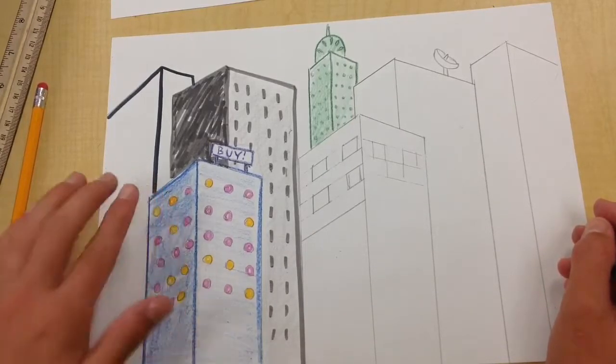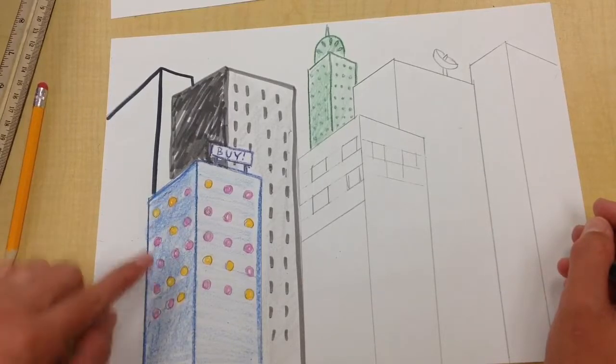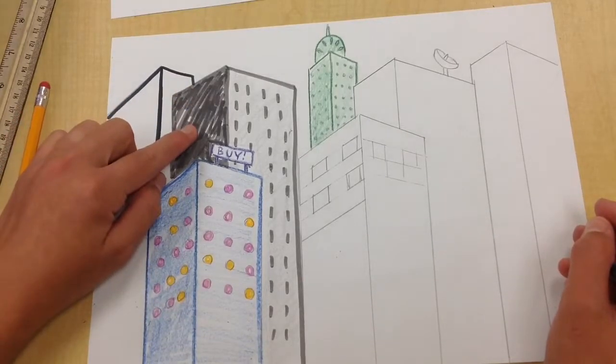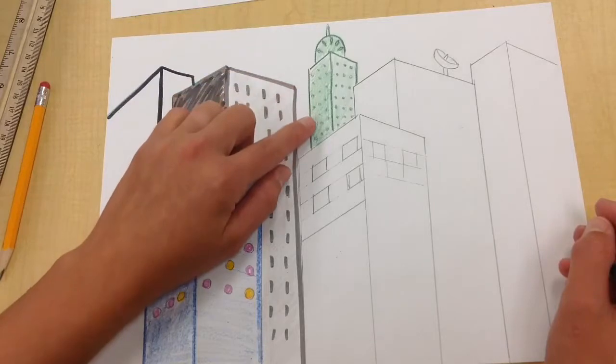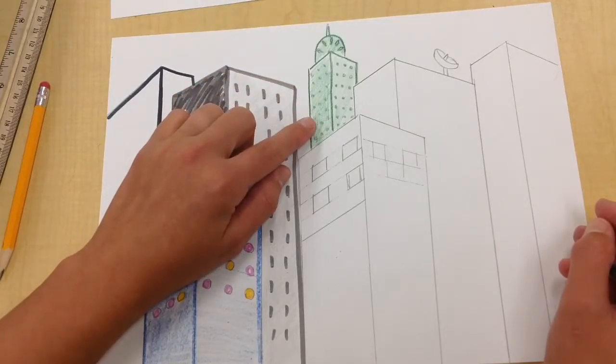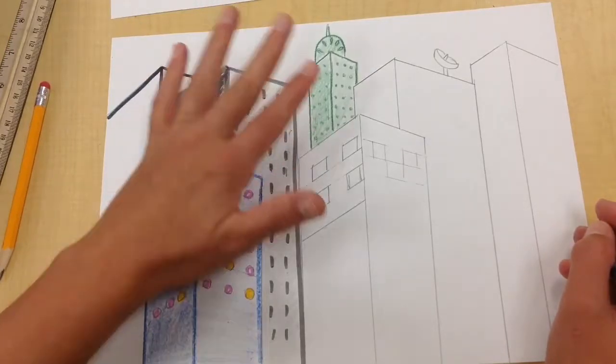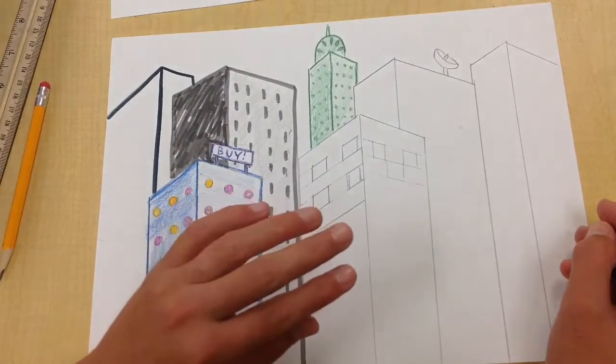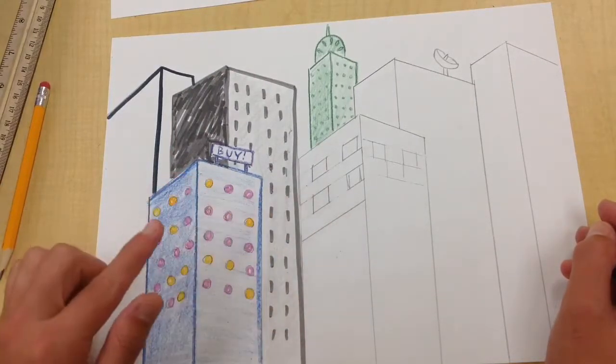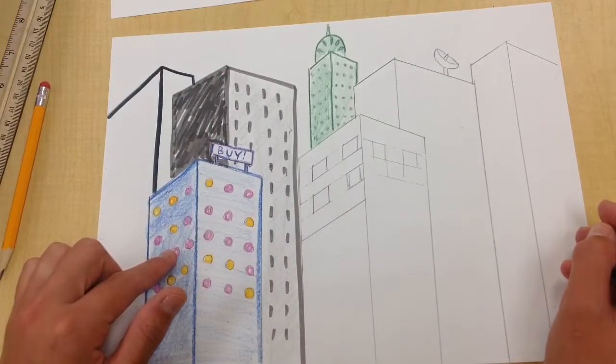So I've chosen the left, so you see the left side on this building is a darker value, the left side on this building is a darker value, the left side on this building is a darker value. I'm going to do time lapse again so I can do a little bit quicker job on the rest of this, but I want you to notice that I will continue with putting the darker value on the left side of the building.